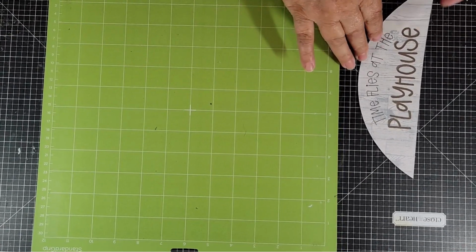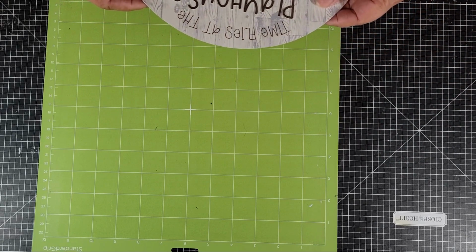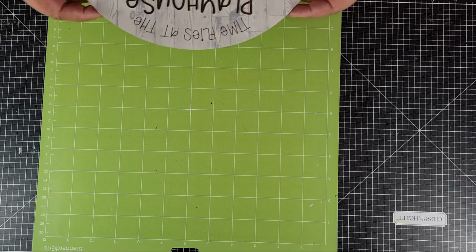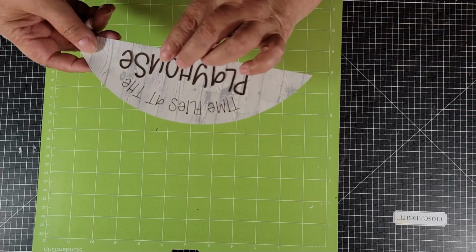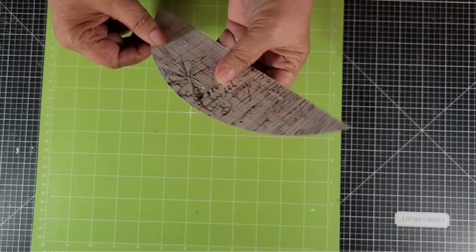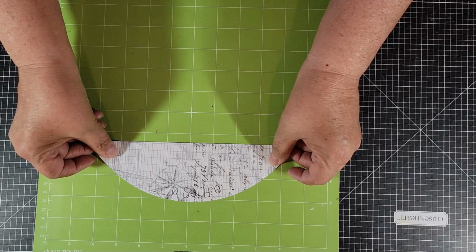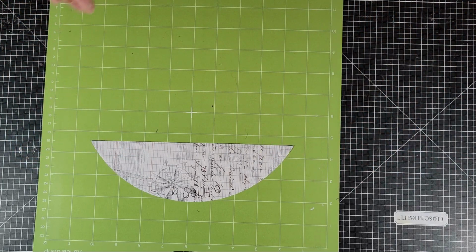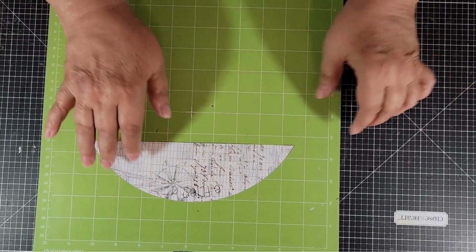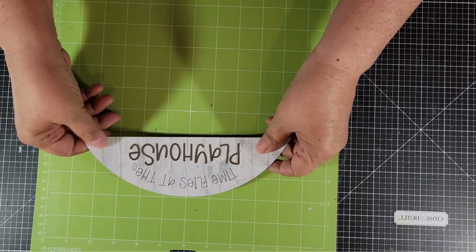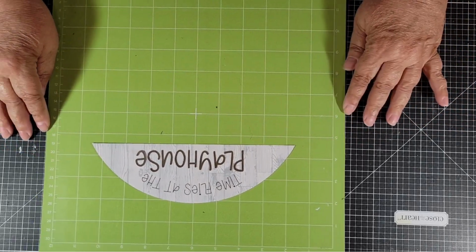Hello, hello, hello. So the finishing part of the Design Space Friday was I shared with you how I figured out where to put it on the mat in Design Space. So then I took the piece, the half circle, and I laid it where it indicated on the mat in Design Space, and then I just tested it. And when I realized it was in the right spot, I flipped it over, put this right back in the same spot, and then I let it do the writing.